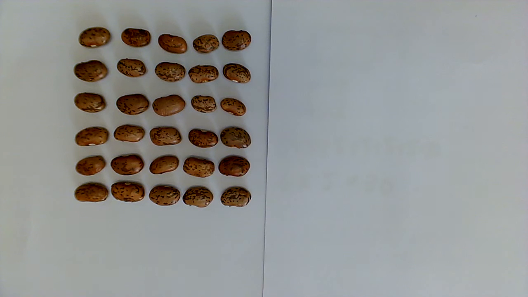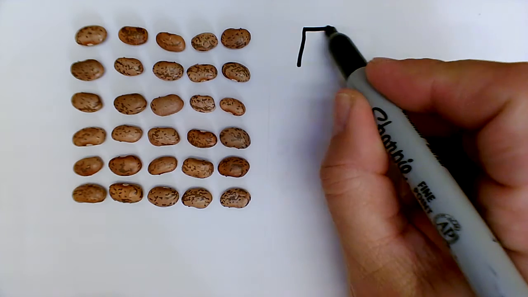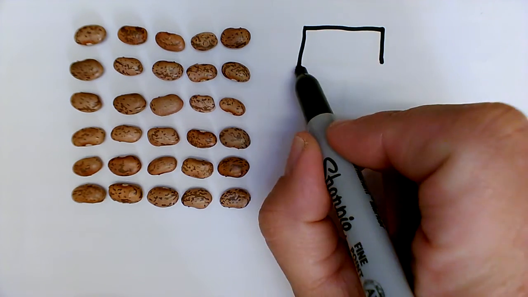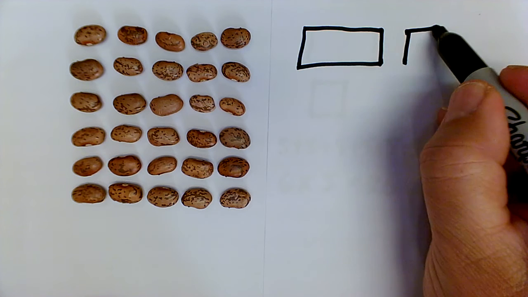Things that are arranged in an array create a rectangular shape or a square shape. So a rectangular shape would look similar to this, and a square shape would look similar to this.